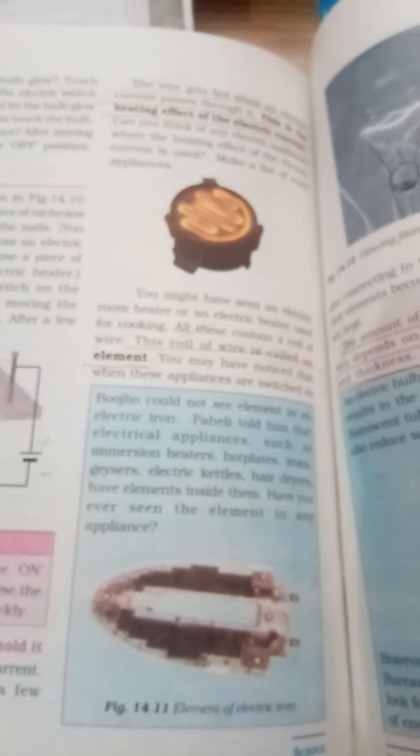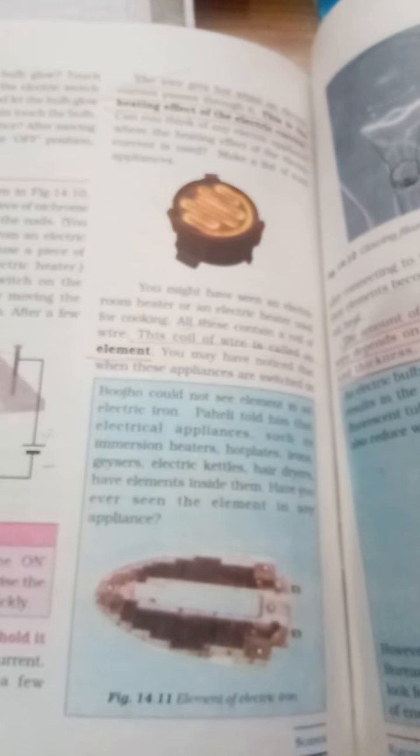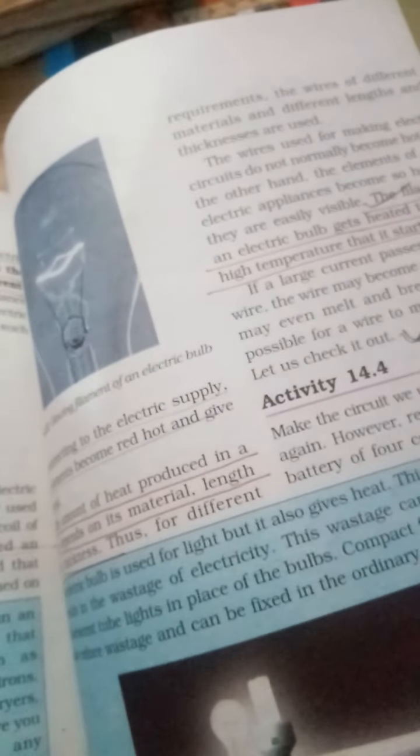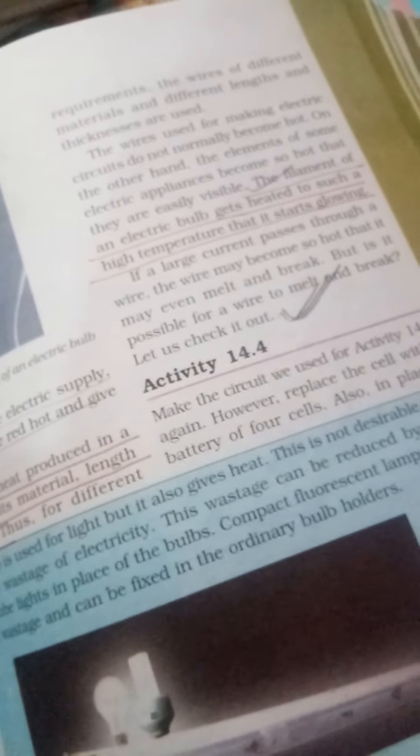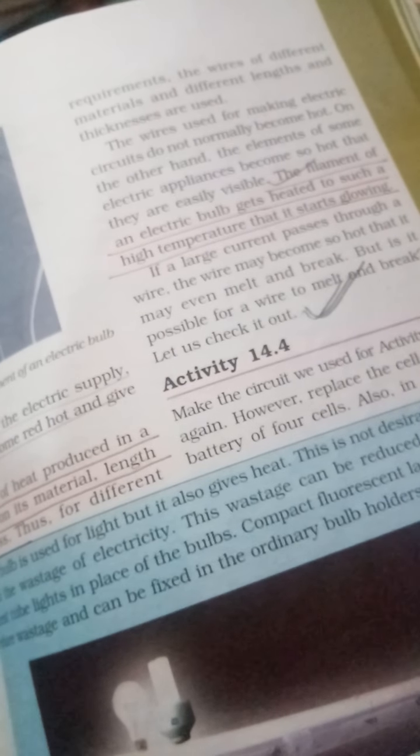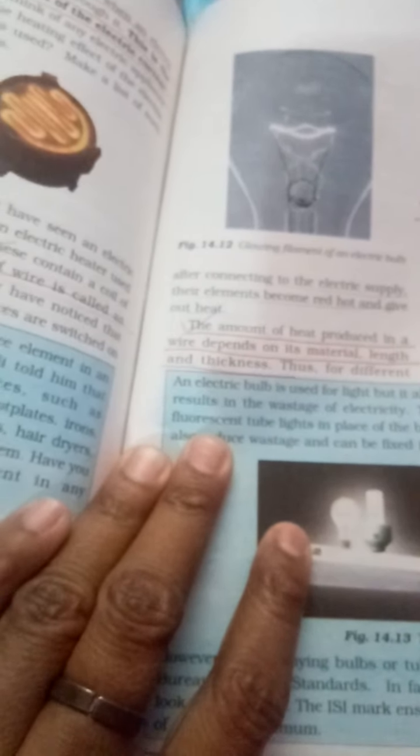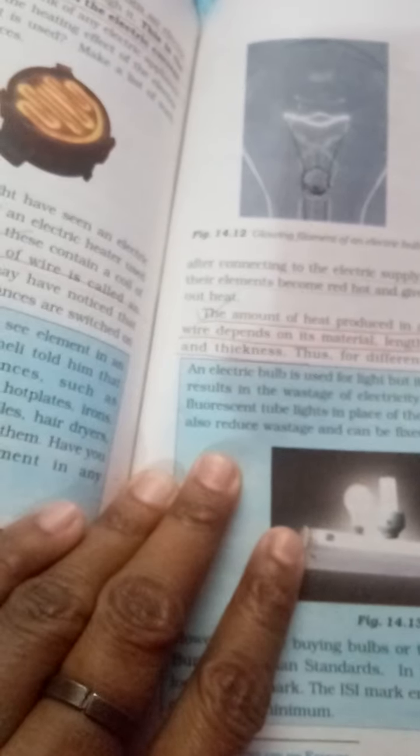The electrical heater and the electrical iron. These two devices are actually made for heating, for cooking food or for pressing clothes. Here the metals of the wire are such that they produce a heating effect. So these are some of the appliances in which the heating effect has been used. Also, the heating depends upon the material, length and thickness of the wire.